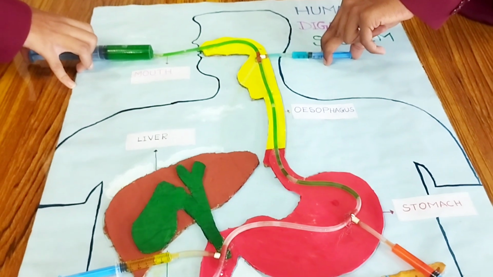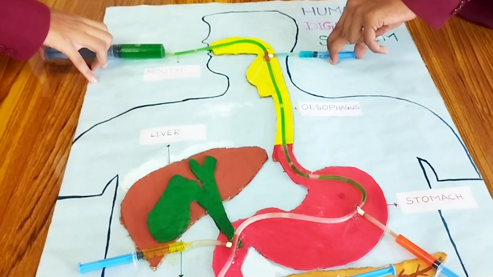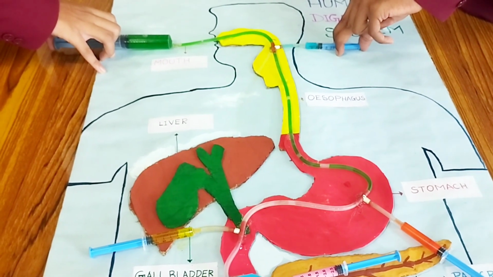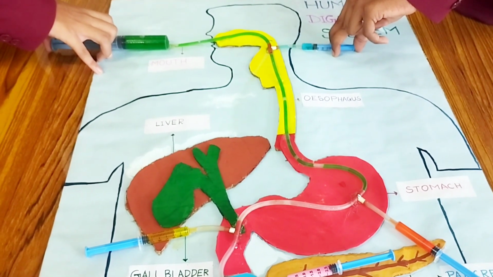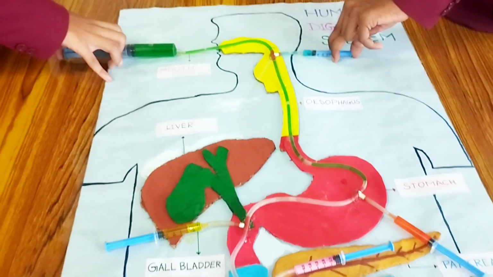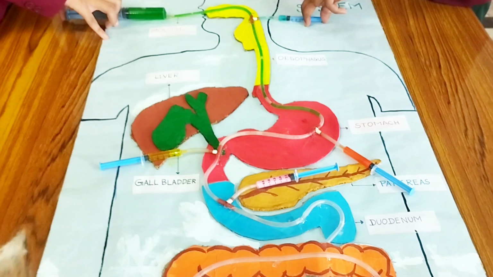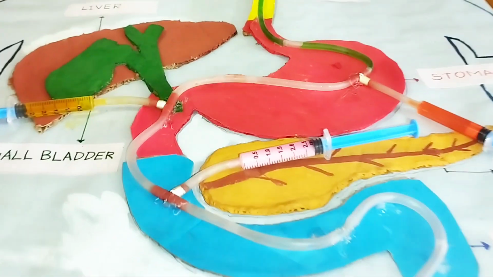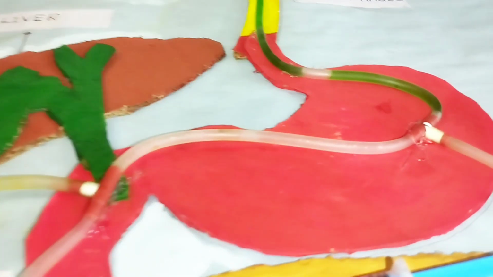Saliva also helps to maintain the pH balance in the mouth. Saliva moistens the food which makes the partially digested food to move smoothly into the esophagus. The esophagus carries food to the stomach. The food is pushed to the stomach by the contraction and relaxation movement of the esophagus, which is known as peristaltic movement.